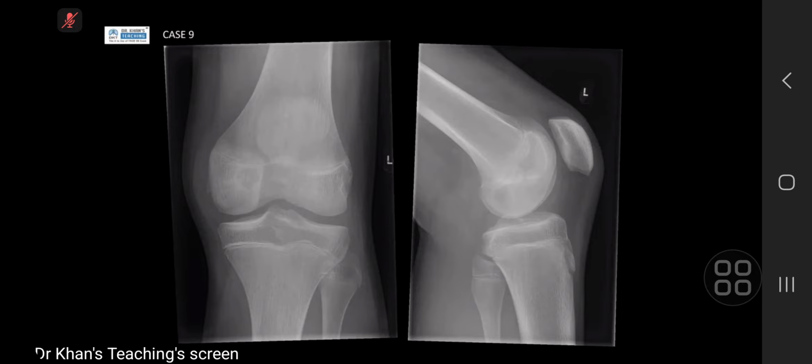This is a frontal and lateral radiograph of the left knee. Following the cortices of this immature skeleton, I see the cortices of the femur are continuous and complete, and following the tibia and fibula.